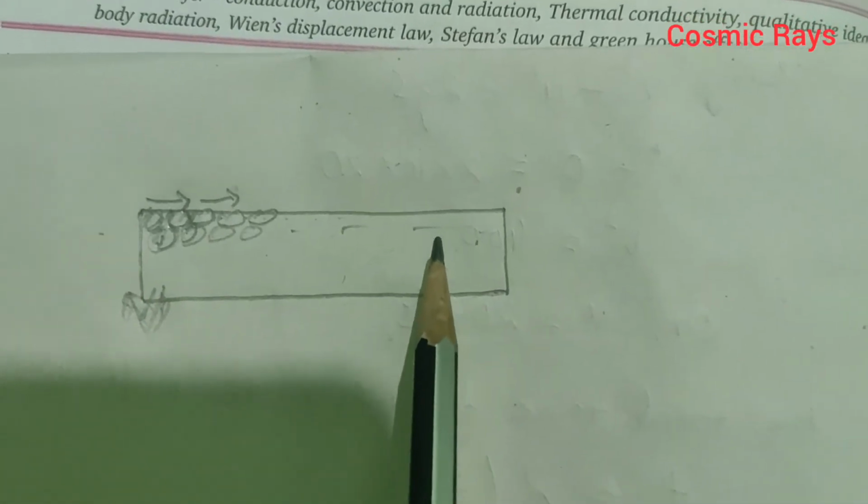This is one method of conduction, and the heat flows from a region of higher temperature to the region of lower temperature by simple means of contact. Now here what we have to keep in mind is these molecules are not leaving their place. They are transferring the heat by simple means of contact.